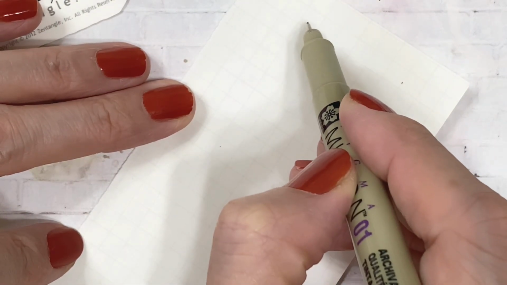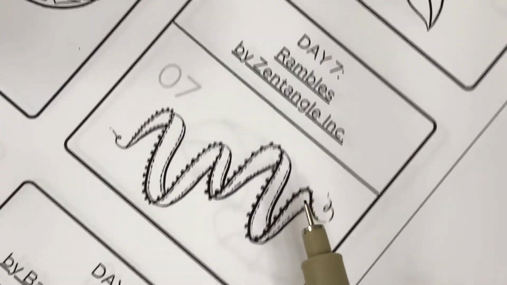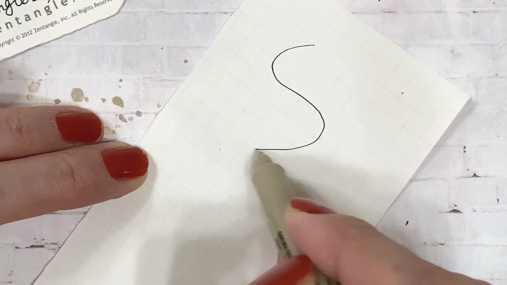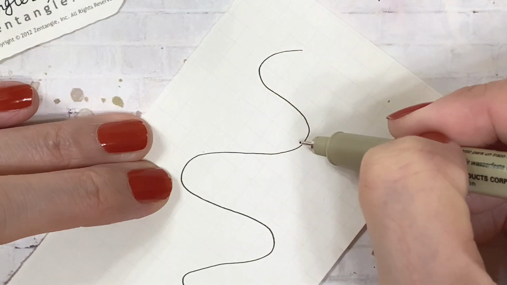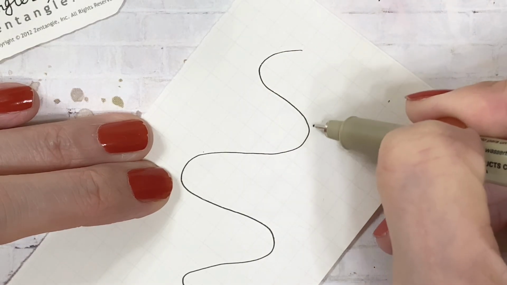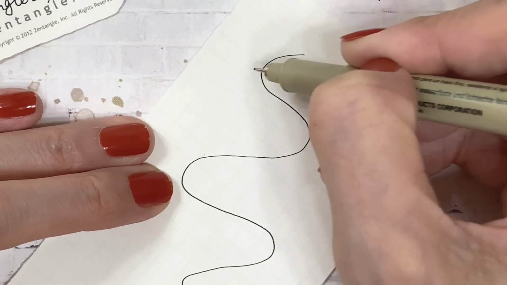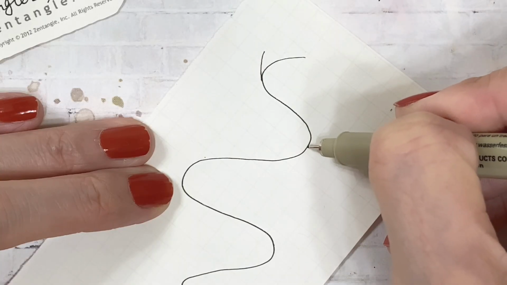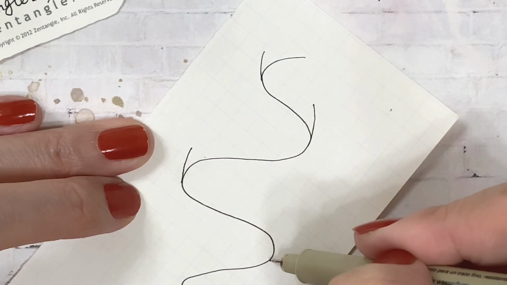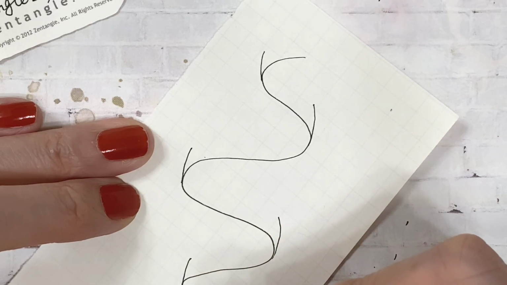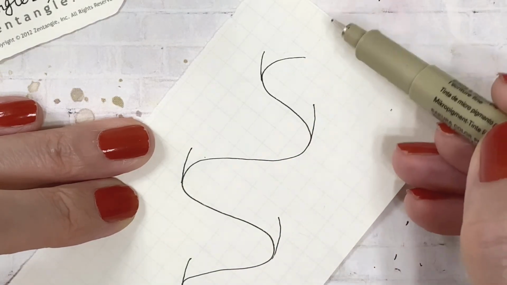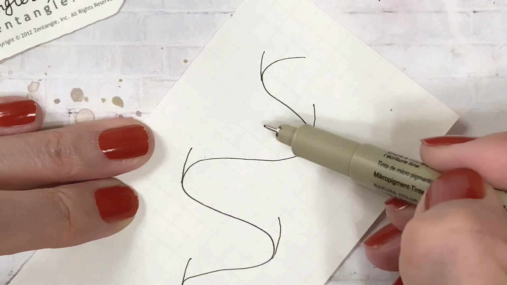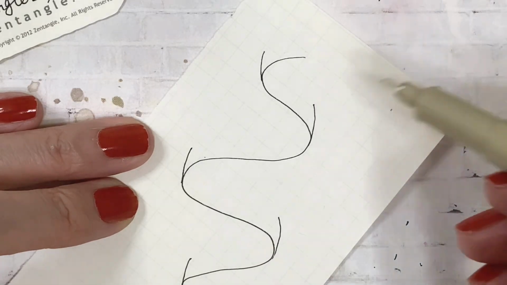So you start with, well, let me show you how it looks. This is Rambles, day 7, and you're going to start with any line, just a random wavy line, and to that, on each tip, or where it's rounded, you're going to add a little line. This should be about the same length. This can be going up or going down, but if you decide to go up, make sure you do up in every location. And if you decide to do a downward stroke, make sure you're consistent.